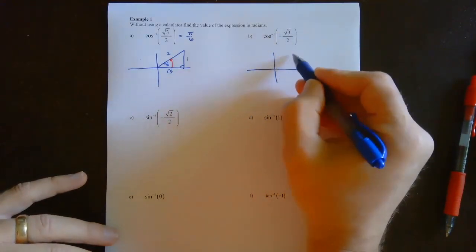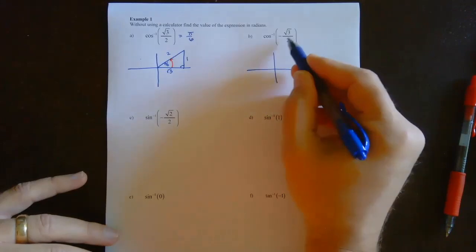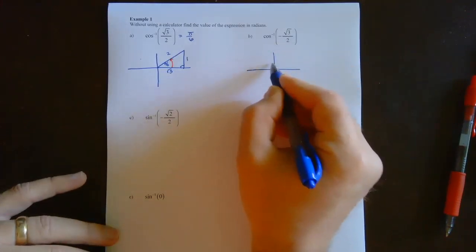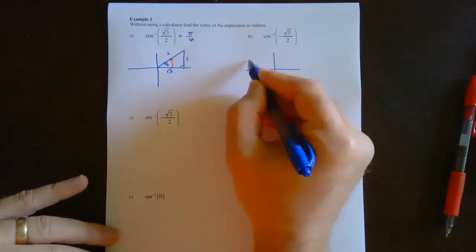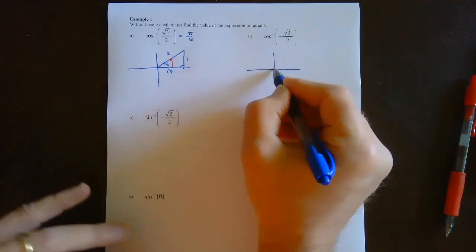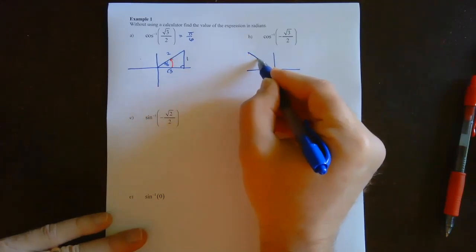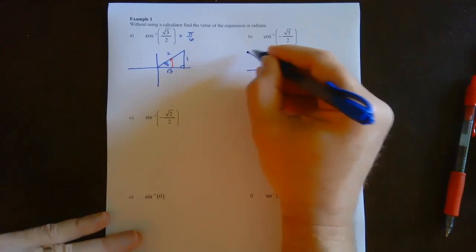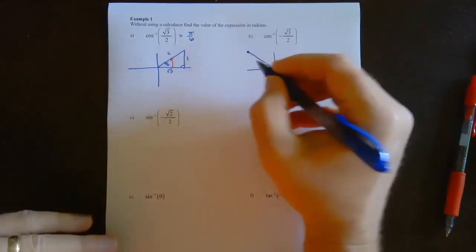I would only rotate into this first quadrant when my ratio is positive. My ratio is not positive, okay? So I'm going to have to rotate into here because for cosine, if I rotate into the second quadrant, if I just keep going, I will get a negative ratio, okay? Hopefully this is starting to make sense, okay? So there's my point, the point that's on the circle that I'm going around, okay?